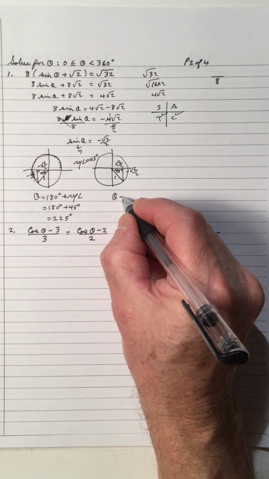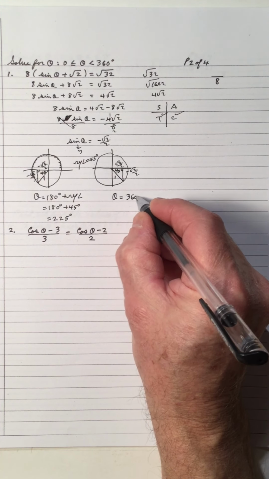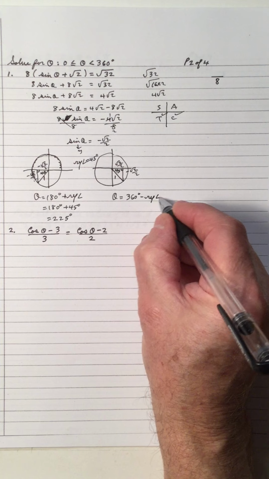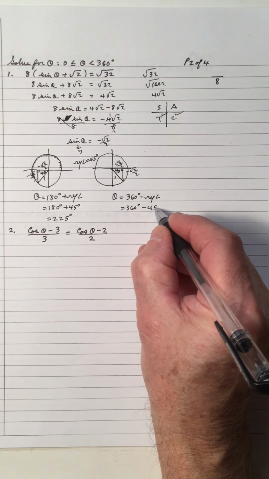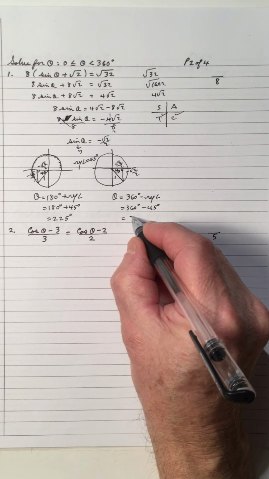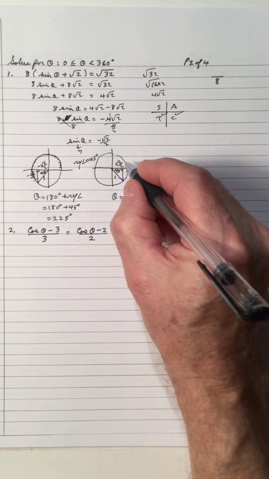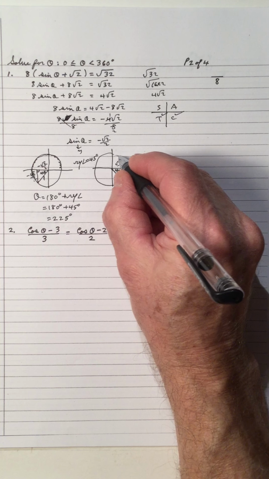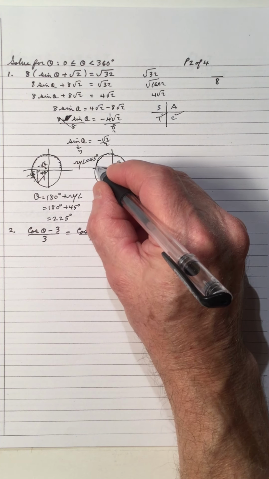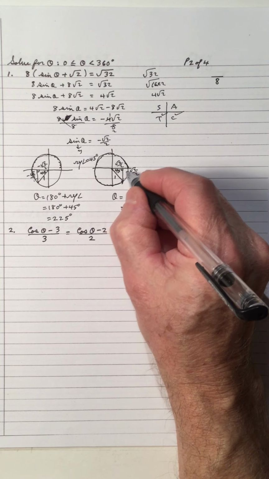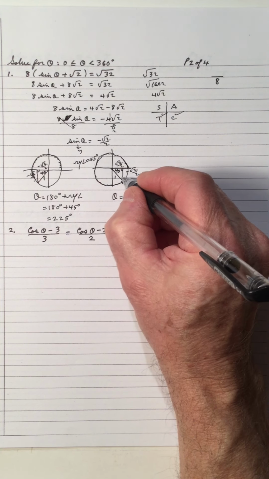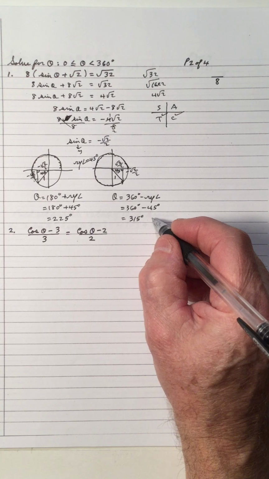In the fourth quadrant, theta is 360 minus the reference angle, which is 360 minus 45, and that gives you 315. If you rotate here, that's 90, 180, 270, and right to here. So if you rotate all the way around, that's 360, take away 45, you get 315.